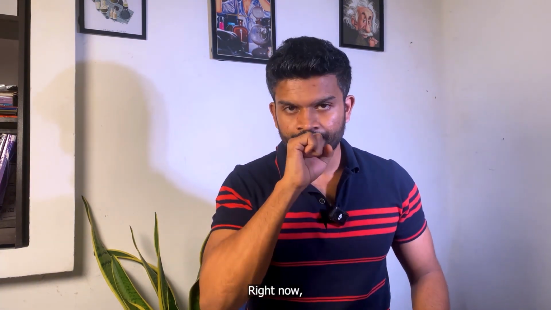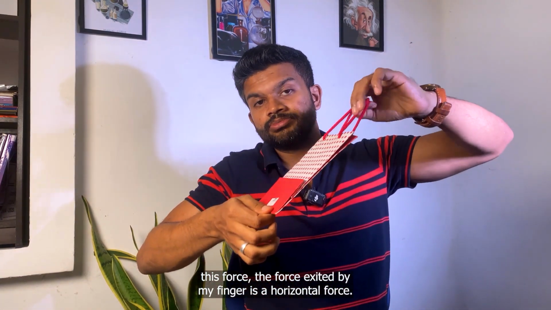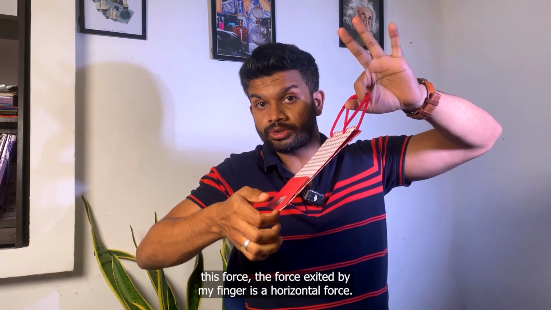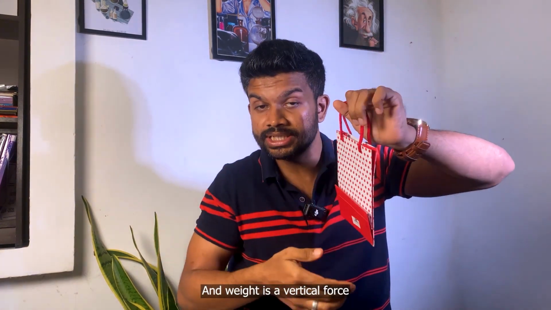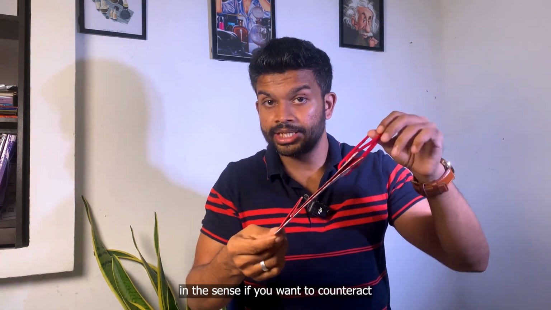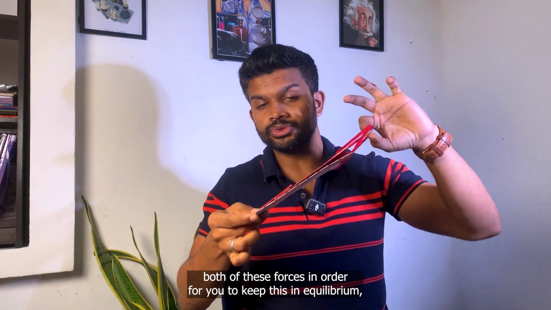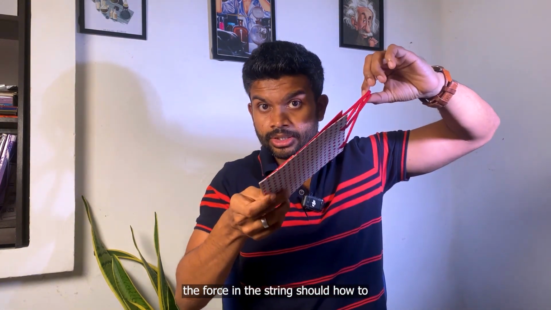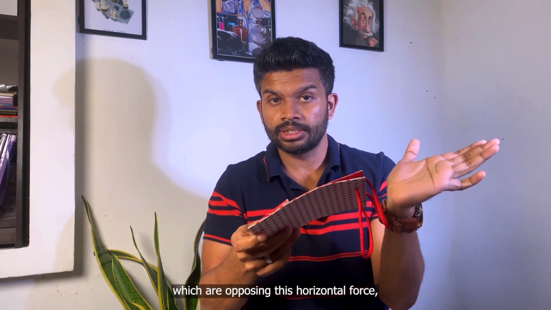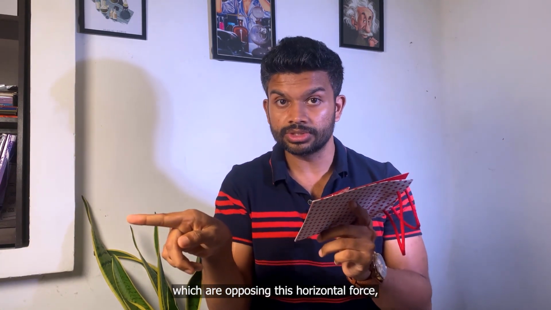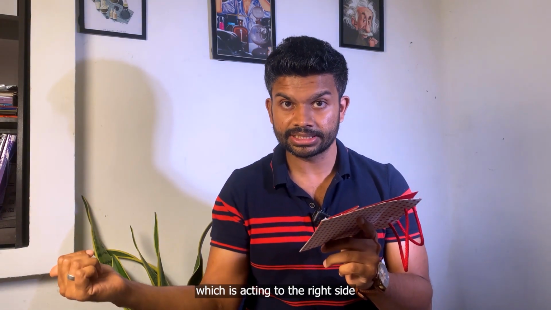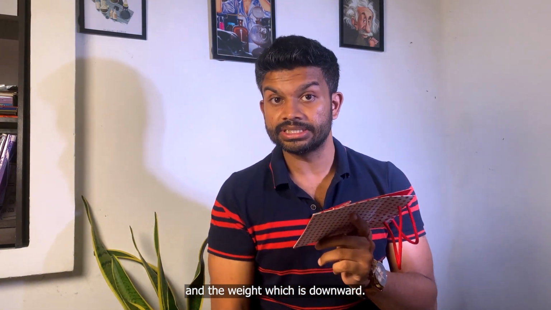Now the force exerted by my finger is a horizontal force and the weight is a vertical force. In the sense that if you want to counteract both of these forces in order to keep this in equilibrium, the force in the string should have two components which oppose this horizontal force, which is acting to the right side, and the weight, which is downwards.